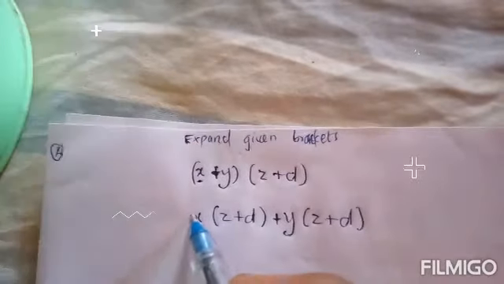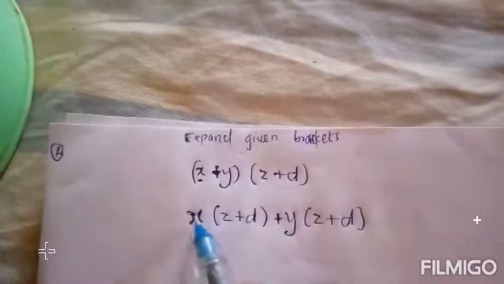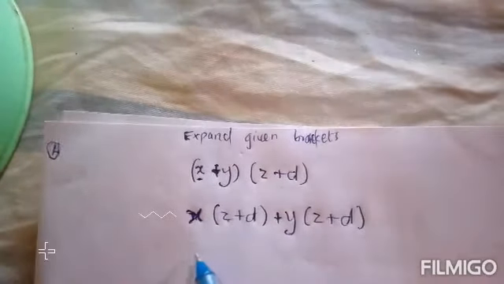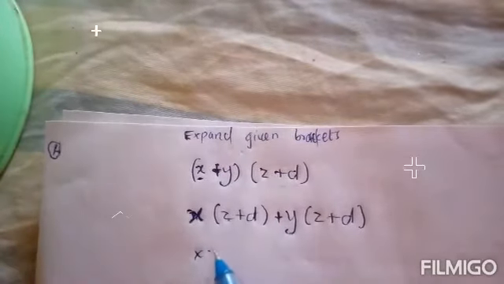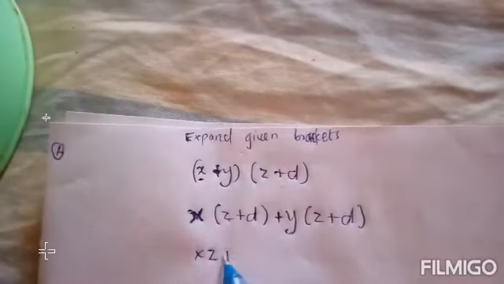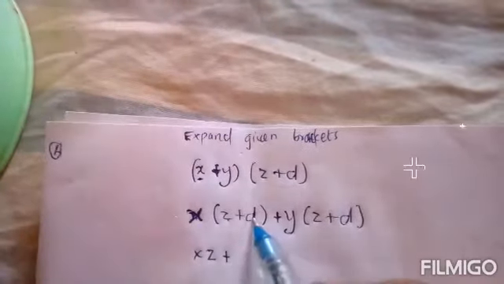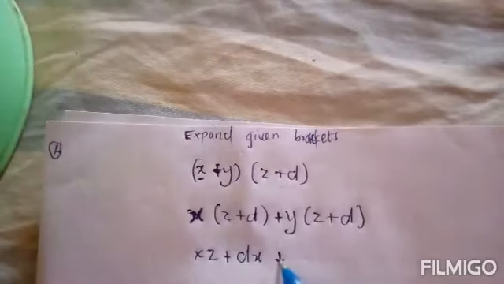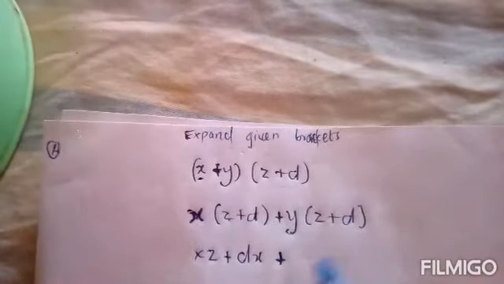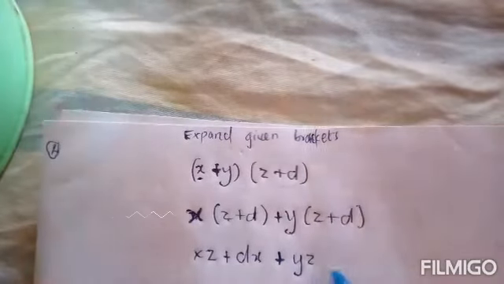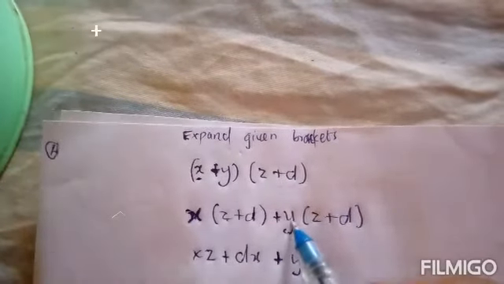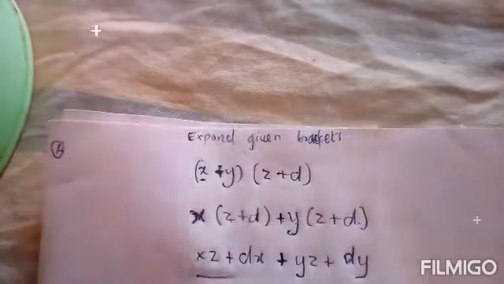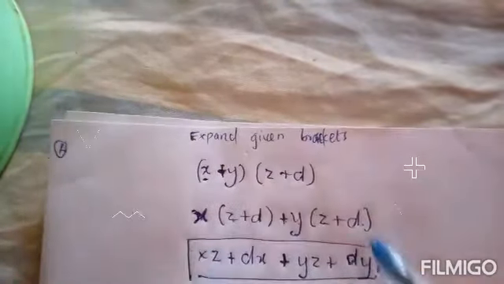Okay, so from here right away you just expand, you multiply it gradually. So this one, x times z, okay, so you get xz plus x times d will give you dx, right, plus y times z will give you yz plus this y times d, so dy. Okay, so this is just the expanded form of this bracket.